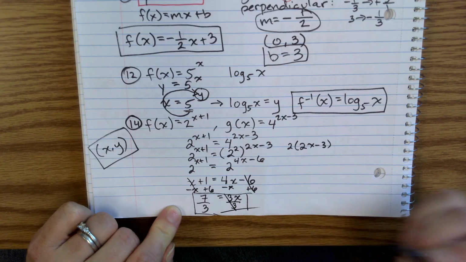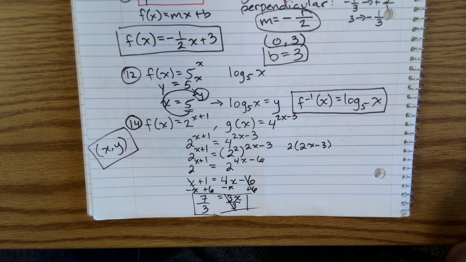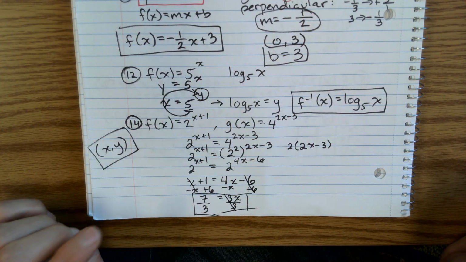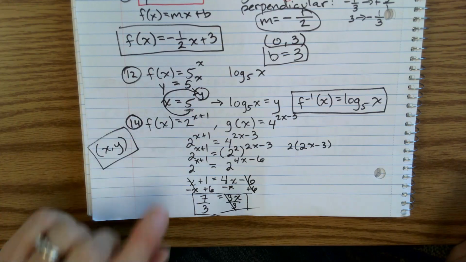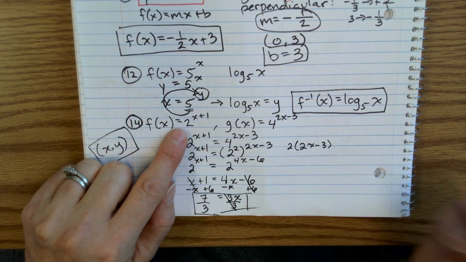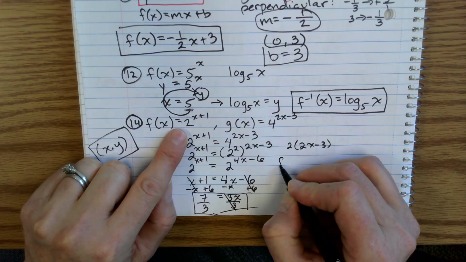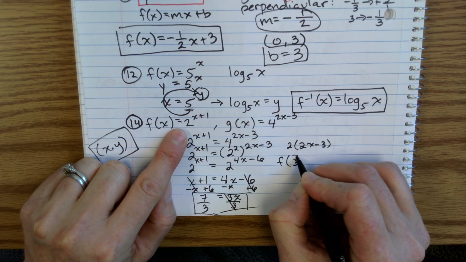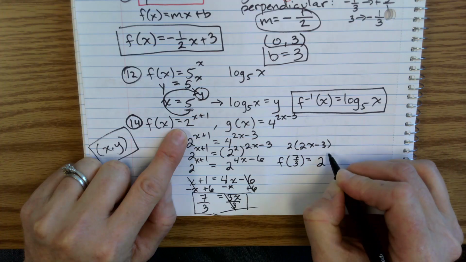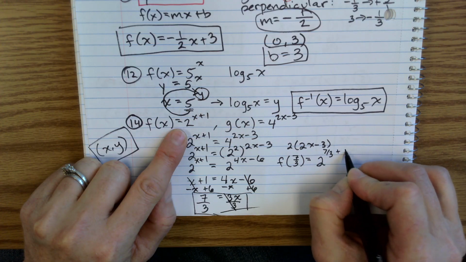It's a fraction, hopefully it's right. I have the answers so I can actually check them. It is. Now we need to find y. So we find that by plugging this back into either f or g. F looks a little bit easier to plug back into. F of 7/3 is equal to 2 to the 7/3 plus 1.